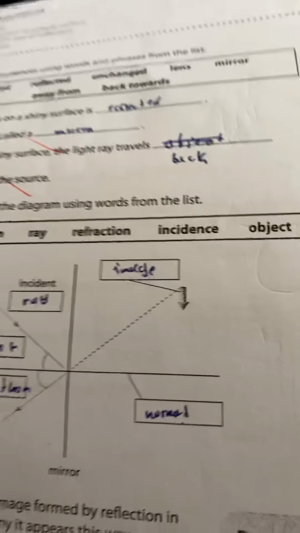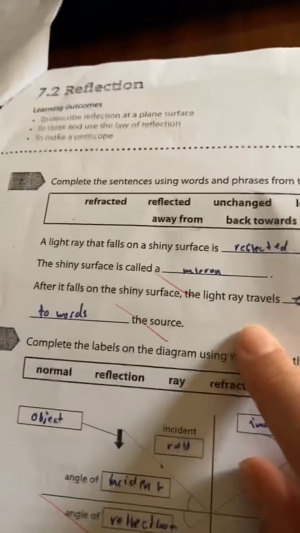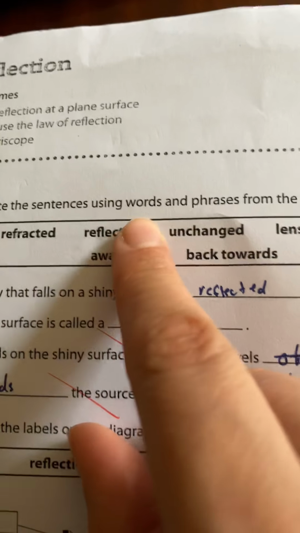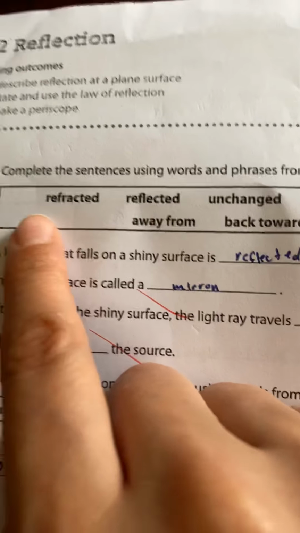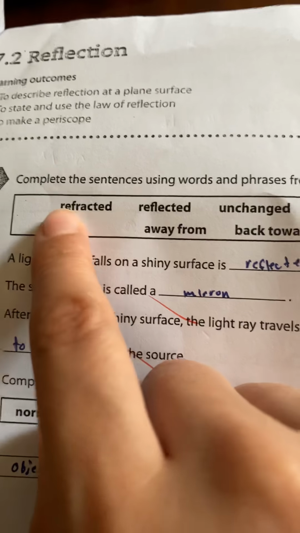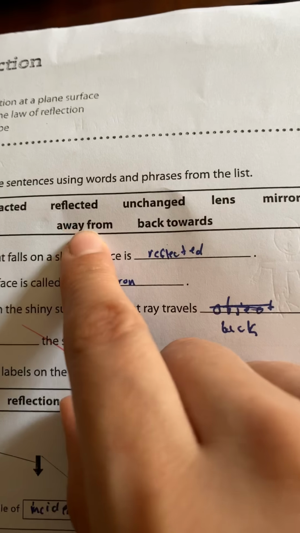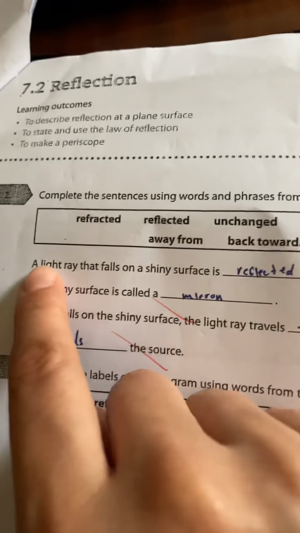Open at page here. Did we answer this? I think we didn't. So complete the sentences using words and phrases from the list. You have refraction, refracted, reflected, unchanged, lens, mirror, away from, back towards.